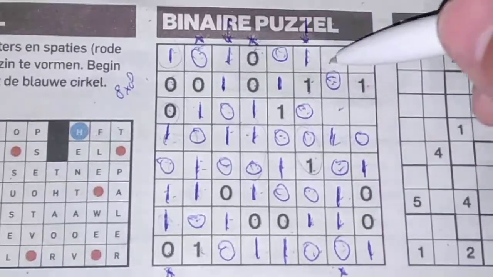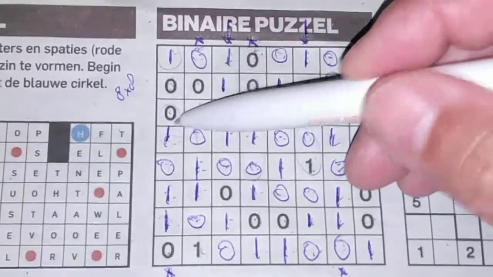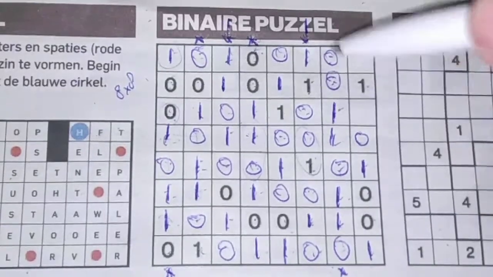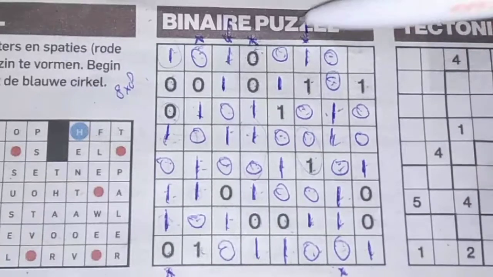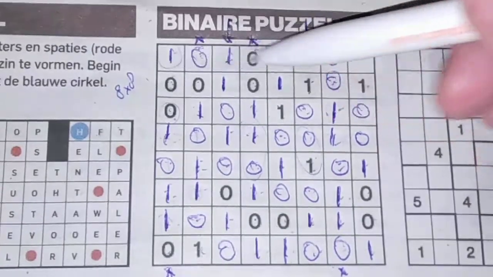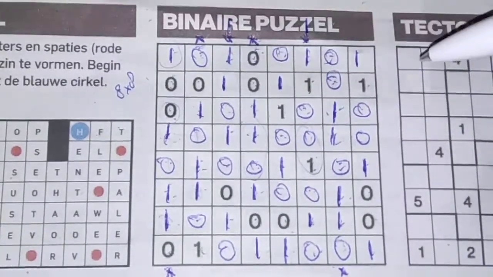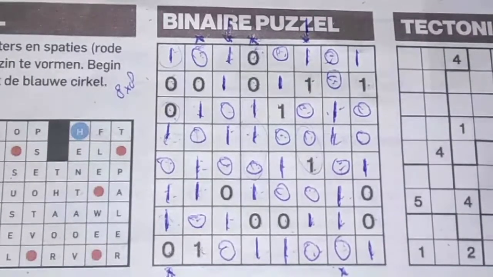We have a 1 here, so this should be an O. We have an O here, this should be a 1. 4 ones in this row, so the rest are O's. 4 O's in this row, so the rest are 1s. Finished in 6 minutes. Alright.